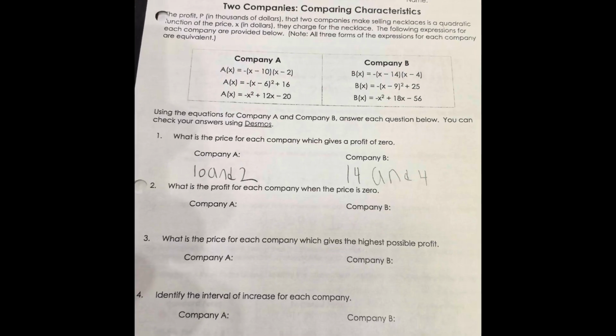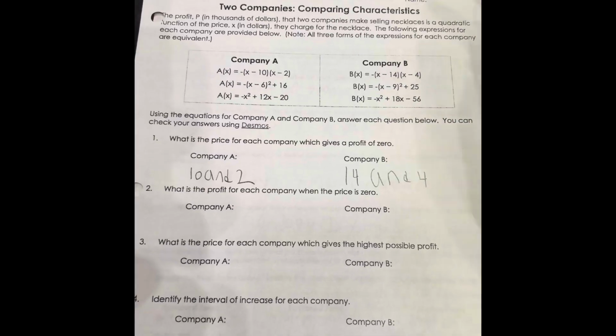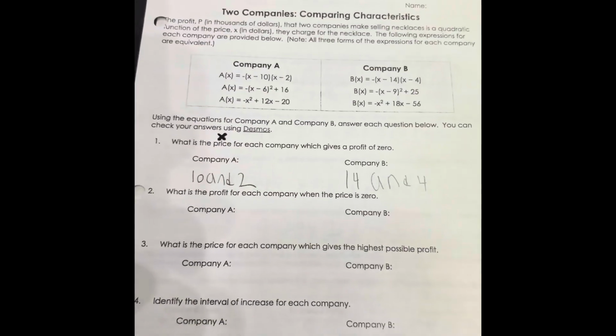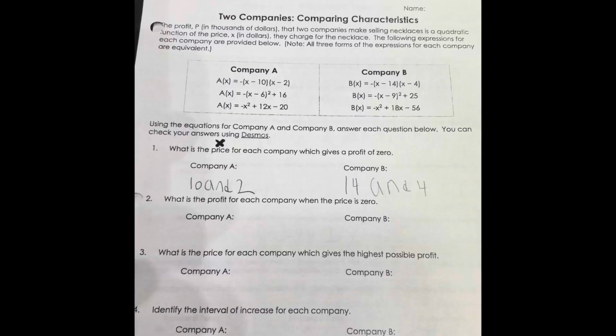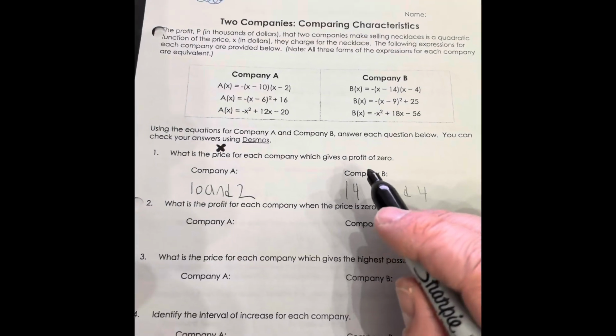Well, from the context of the original part of the problem, price is X because it says what is the price, and in the context of the problem it says the profit, which is in thousands of dollars, is my Y value. So price is X and profit is going to be Y.